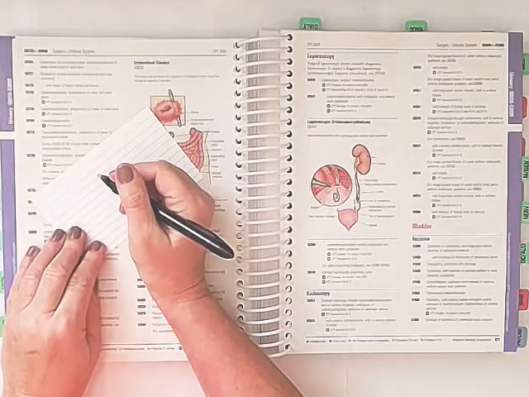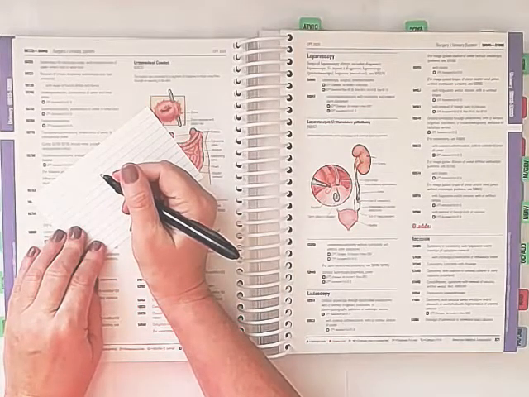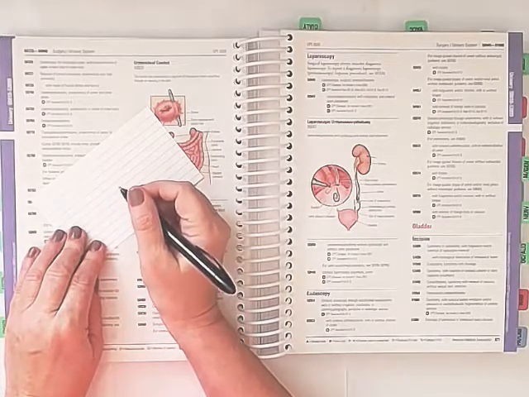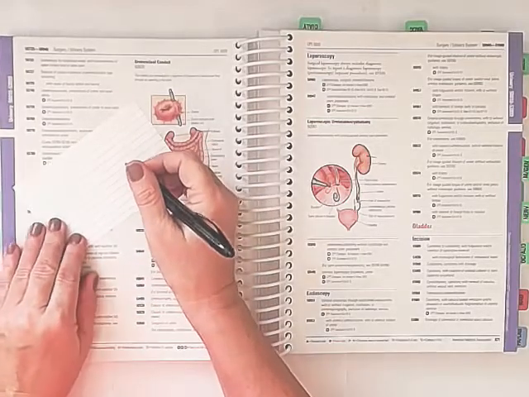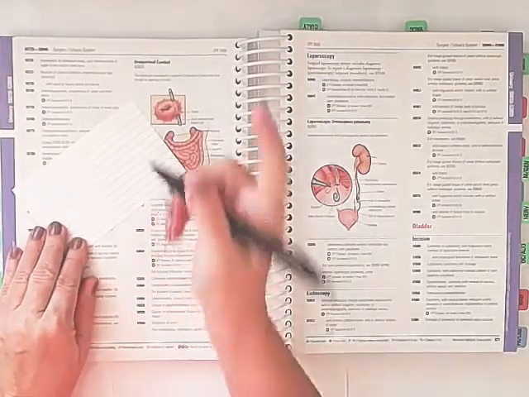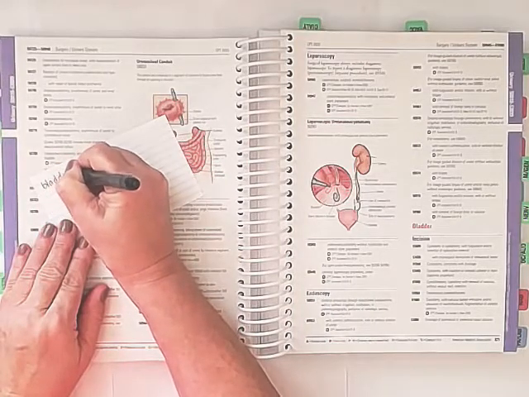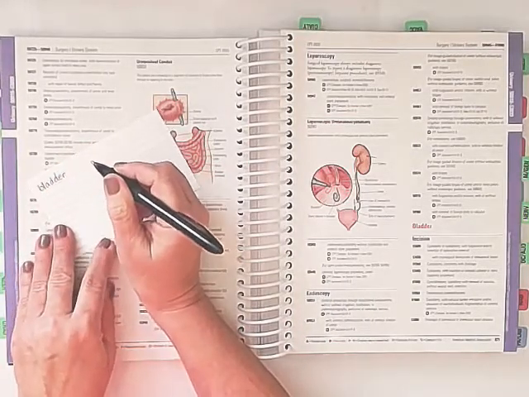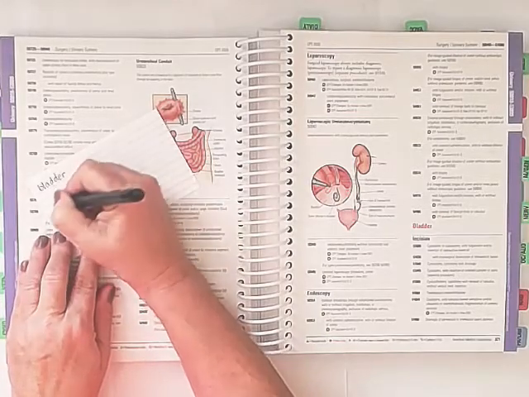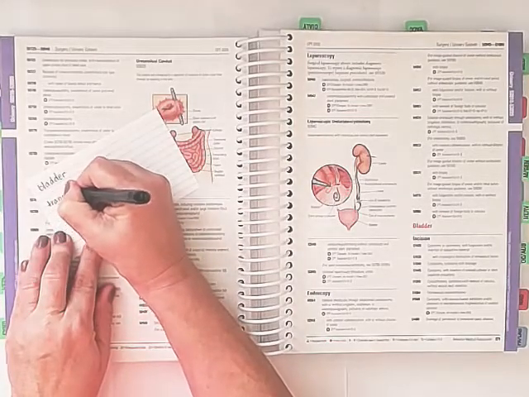Physician performed a transurethral resection of a post-operative bladder neck contracture with resectoscope. Okay, so we've got a bladder as our body part. This was a transurethral resection.